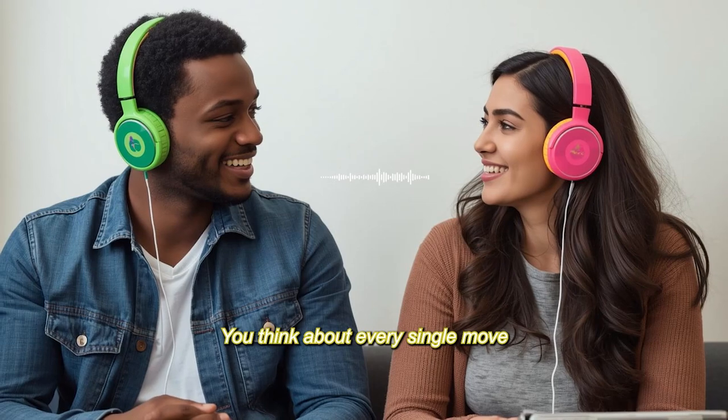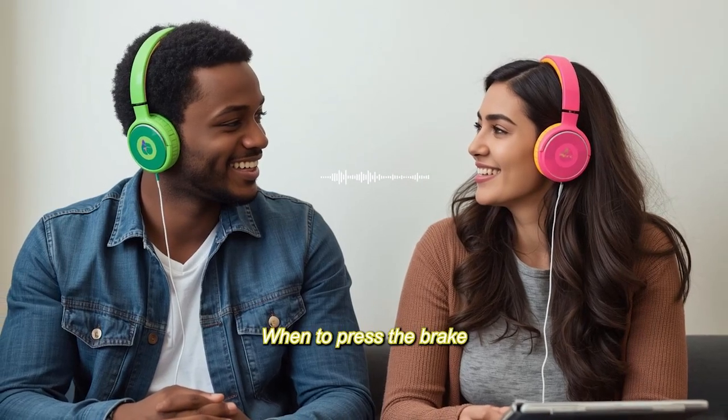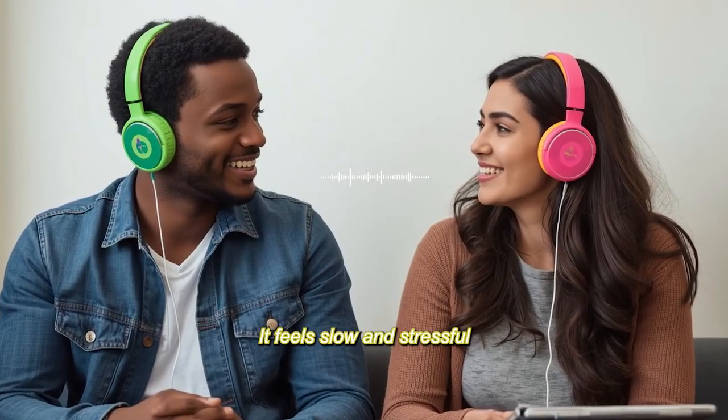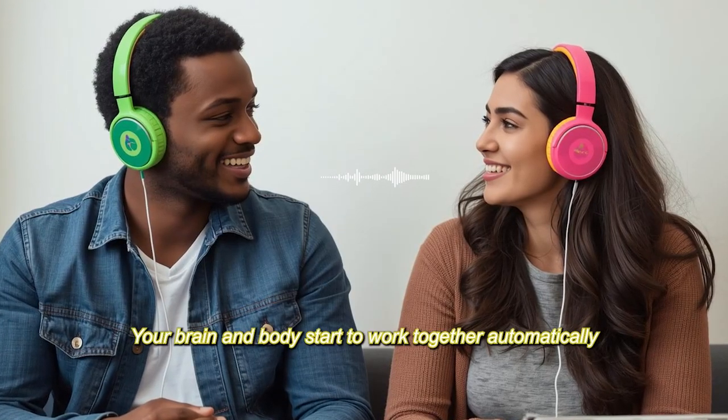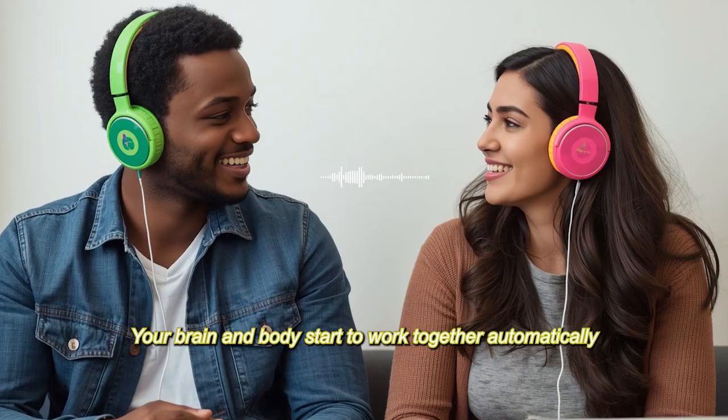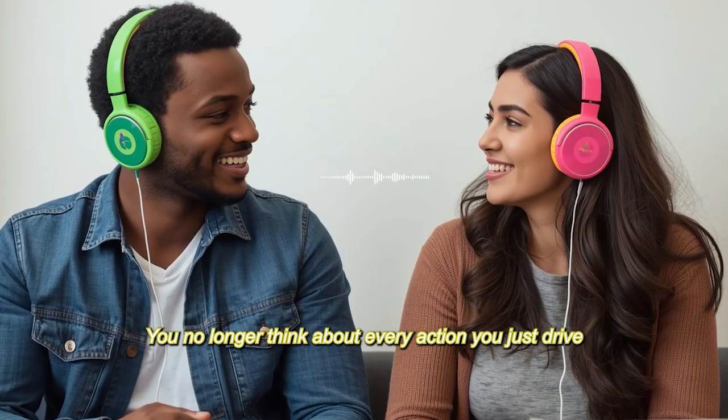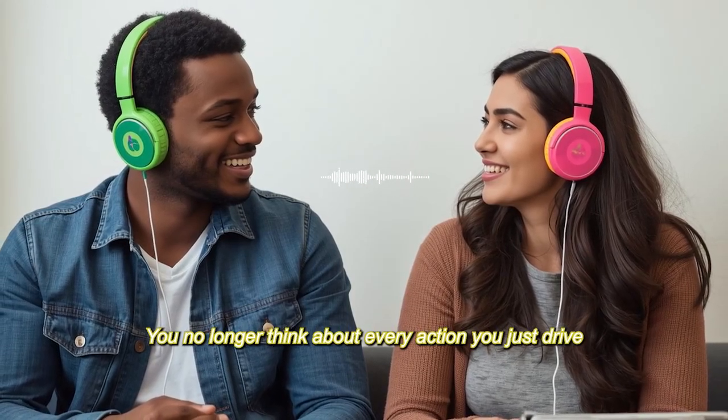Let's compare it to driving a car. When you first learn to drive, you think about every single move, when to press the brake, how to turn the wheel, how to change gears. It feels slow and stressful, but after practice, your brain and body start to work together automatically. You no longer think about every action, you just drive.